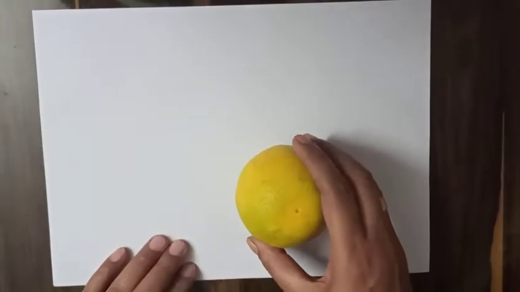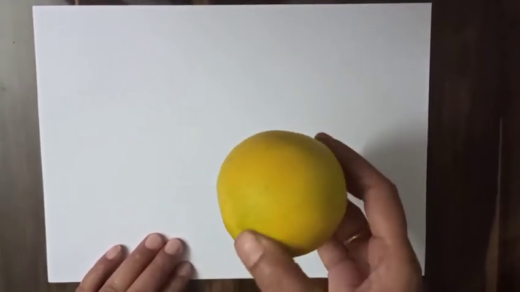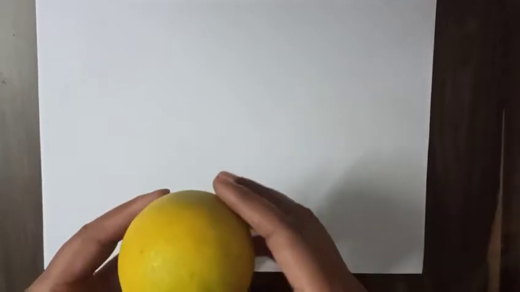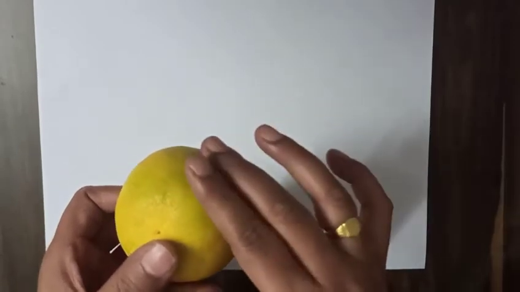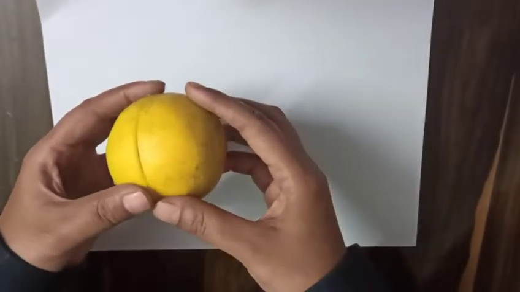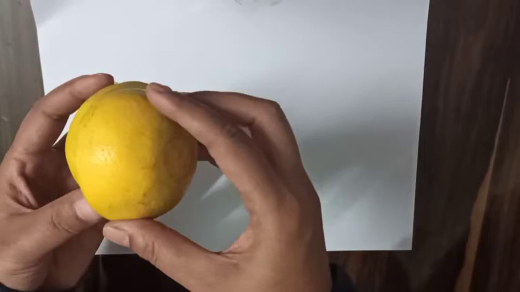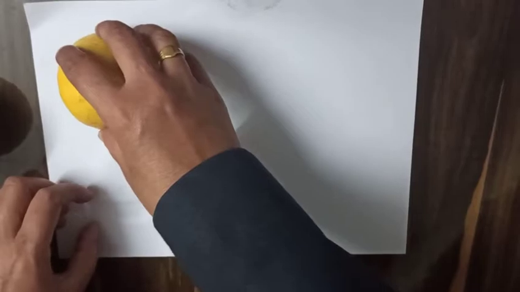Dear students, in this activity we are going to use the sweet lime. It is like a sphere only. Here we are going to find out the surface area of this sphere, that is the sweet lime. For that, we'll cut this sweet lime into two equal parts. Now you can see here I have cut it in two equal parts. Taking one part, keep the circular surface downside, and let's draw the outline.